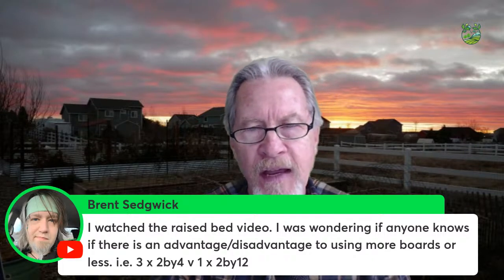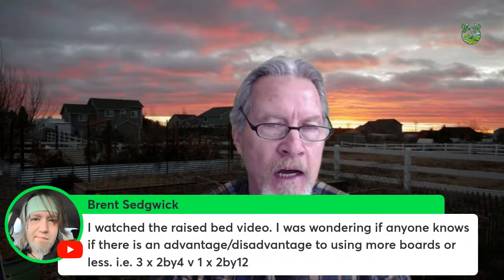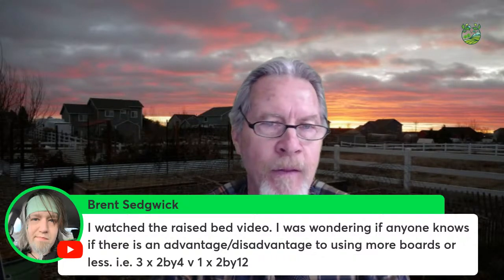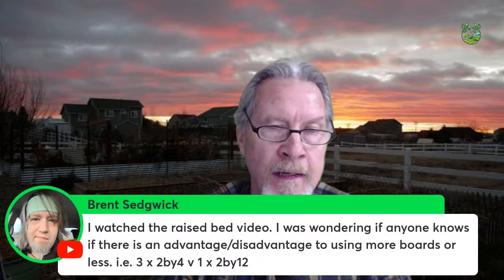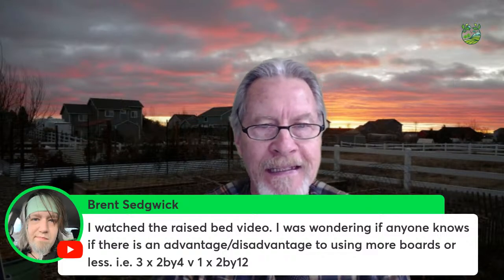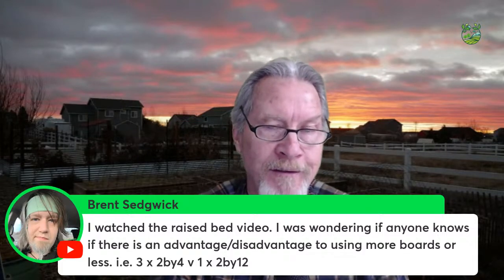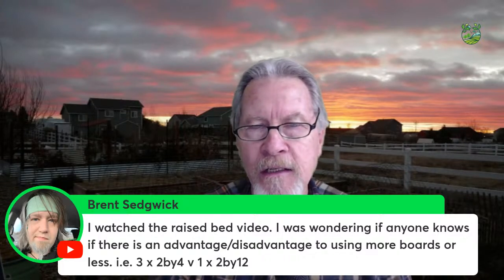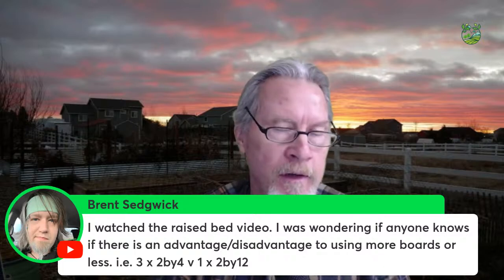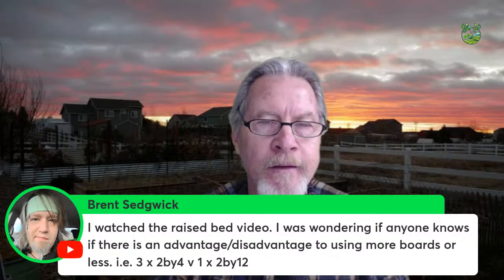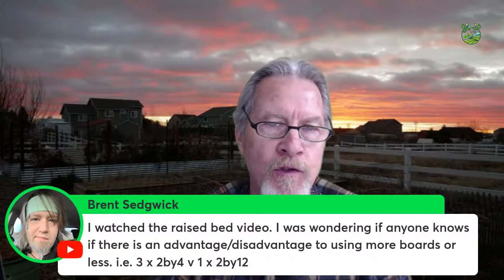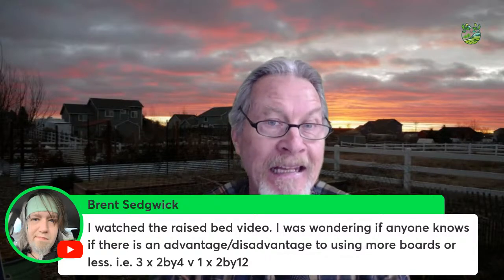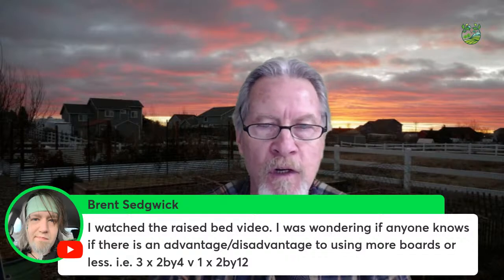As far as advantages and disadvantages, you have to look at the cost. Typically, the wider boards will cost more than the narrower boards. So if you can get 3 2x4s at less cost than 1 2x12, sure, consider that as an option. I don't go any less than 2x6s, which is 5.5. So to get a 12-inch bed, I use 2x6s, and it really ends up being 11 inches, but that's close enough to 12 inches for me.